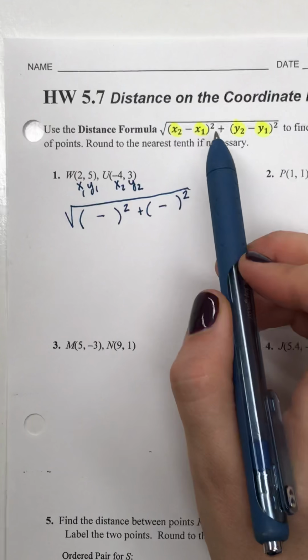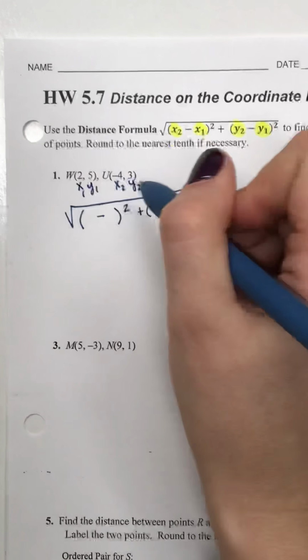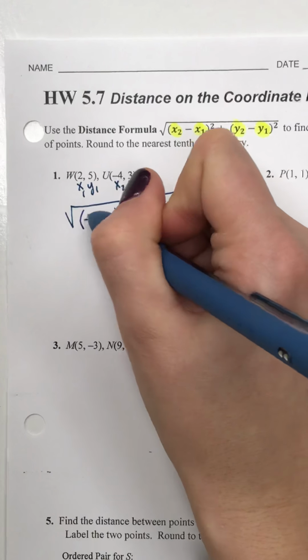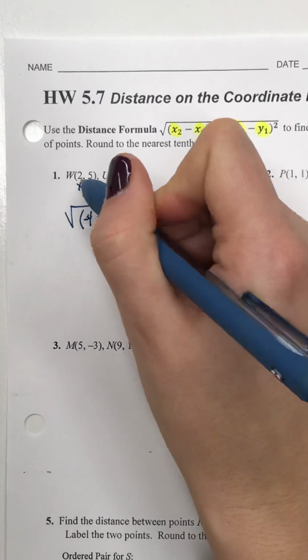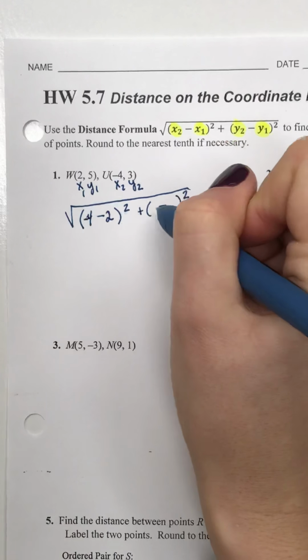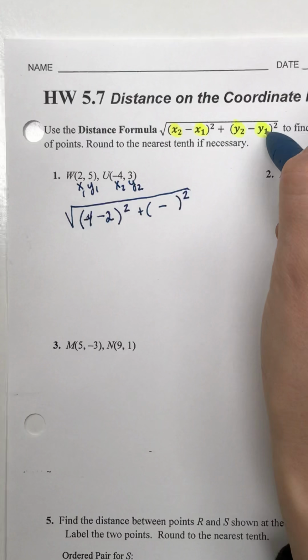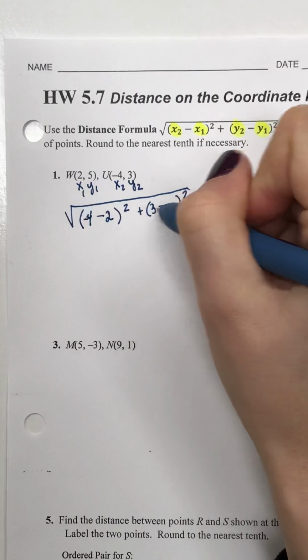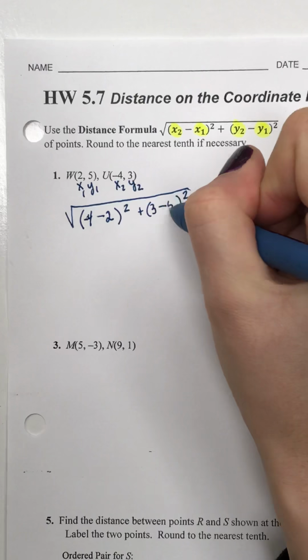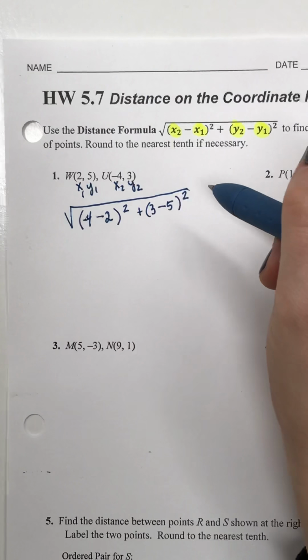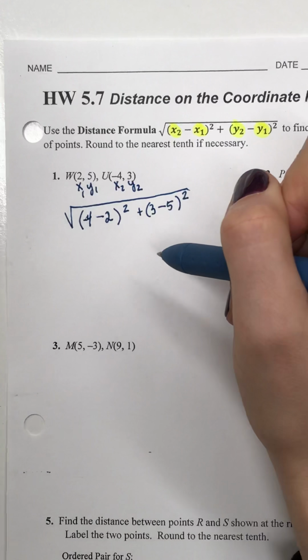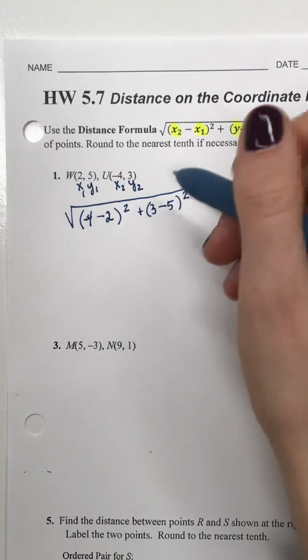So it's x2 and then x1. So my x2 value is -4. And then my x1 value is 2. And then it's y2, then y1. So then it's 3 and 5. Once you have your numbers plugged in, you want to simplify the math that's inside the parentheses.